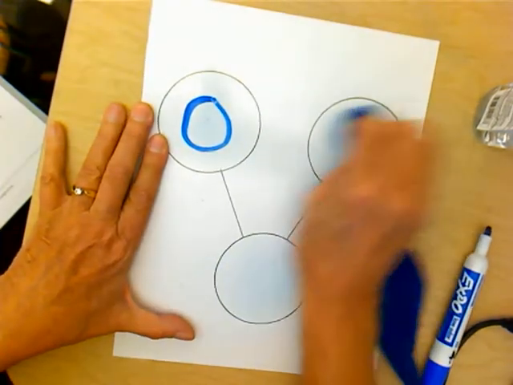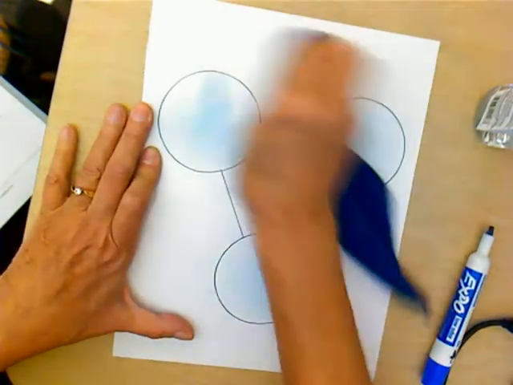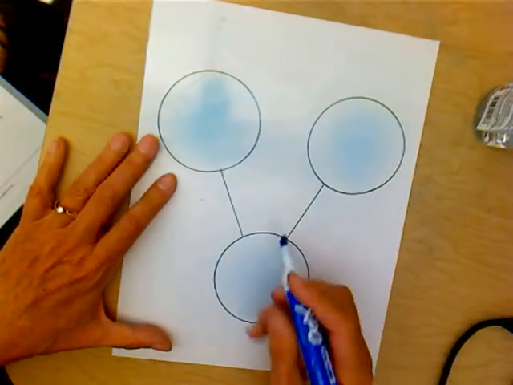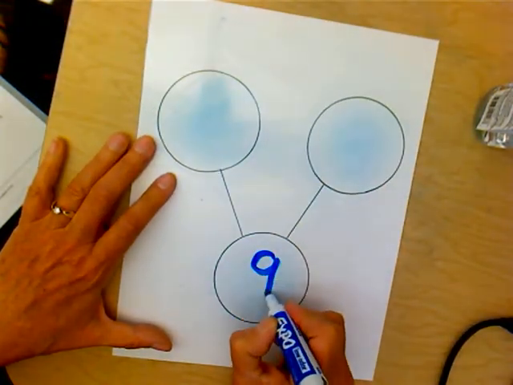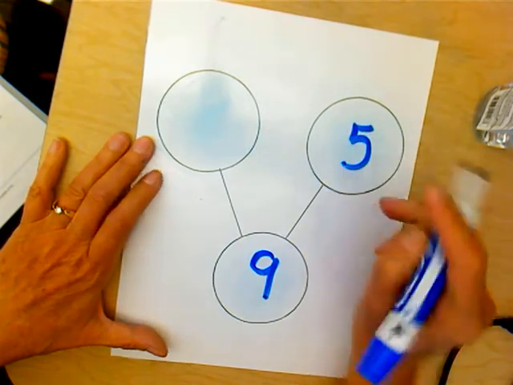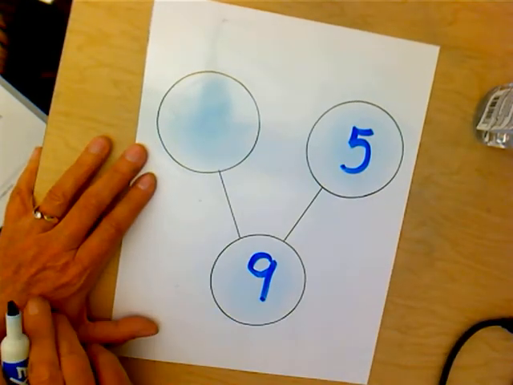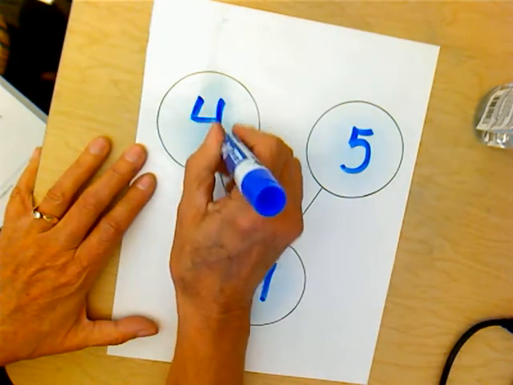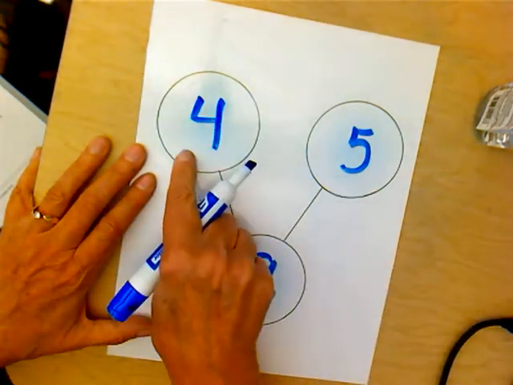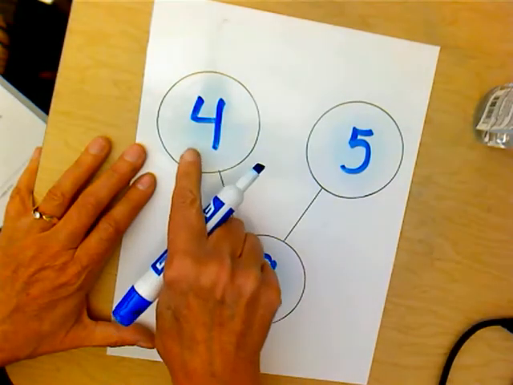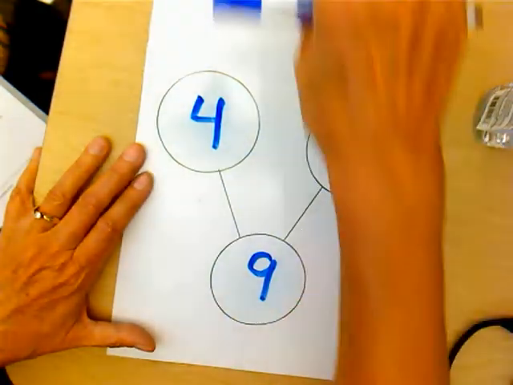I'm going to change my target number. I'm going to change my target number to 9. Now, if I had a 5 here, what could I add to 5 that would give me 9? Did you say 4? That's right. 5 plus 4 would give me 9 because 4 plus 5 is 9.